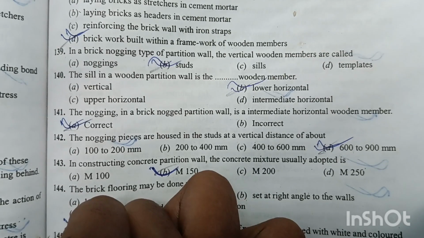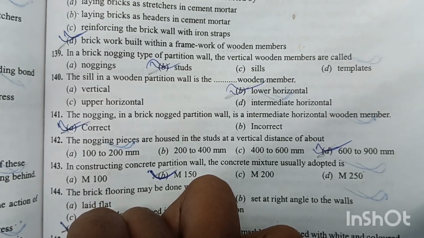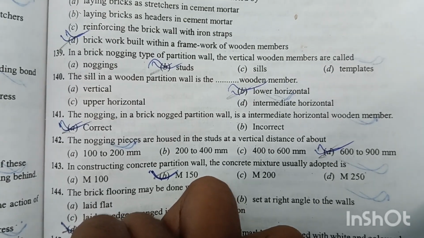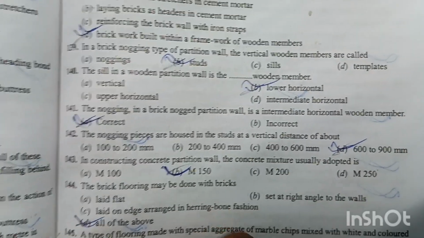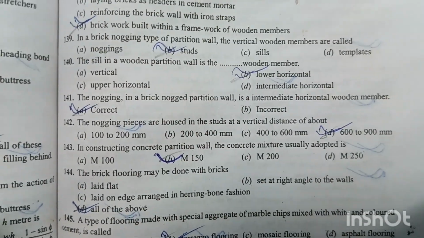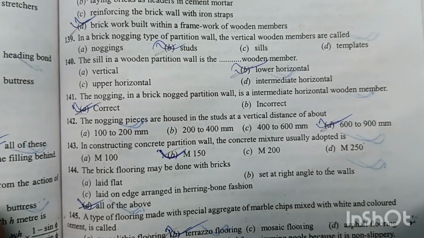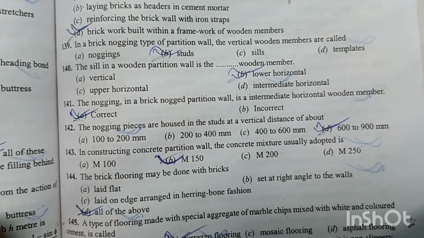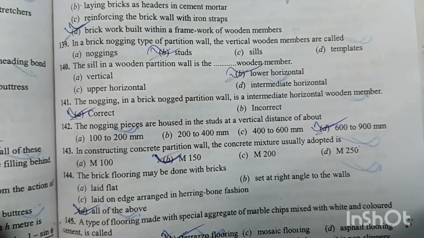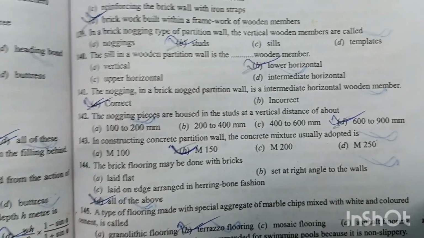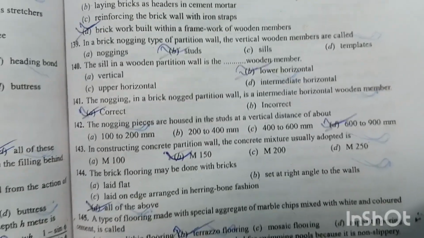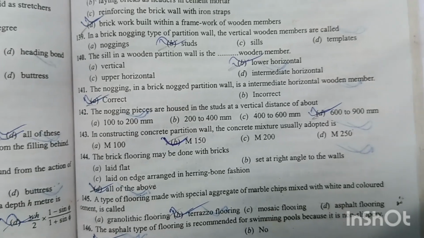Question number 143. In constructing concrete partition wall, the concrete mixture usually adopted is M150. Option B is the right answer. Question number 144. The brick flooring may be done with the bricks. Option A, laid flat. Right. Option B, set at right angles to the walls. Right. Option C, laid on edge arranged in herringbone fashion. Right. Option D is the right answer. All of the above.